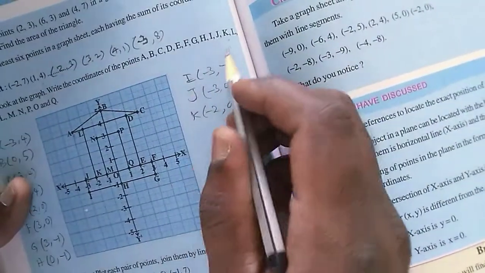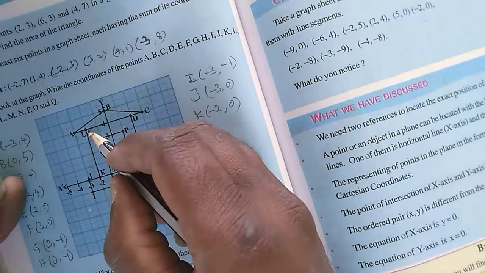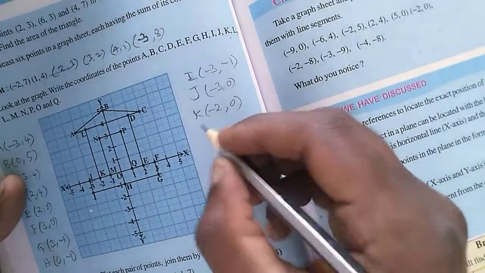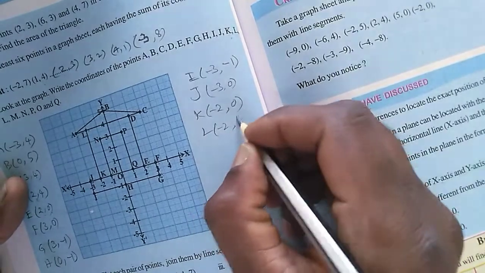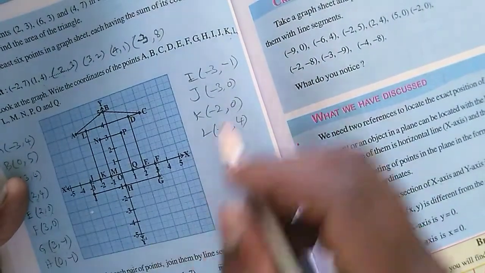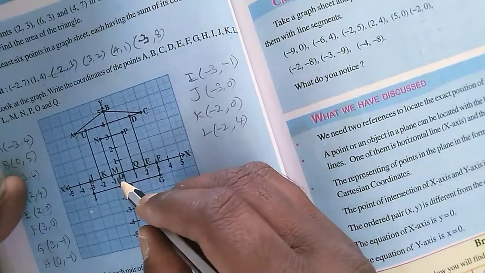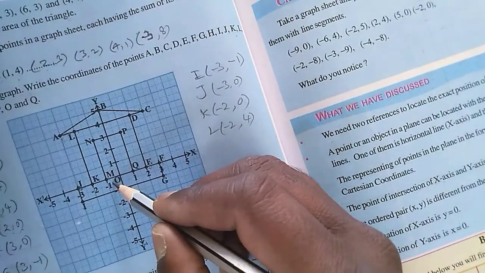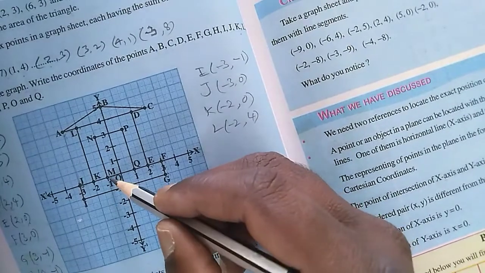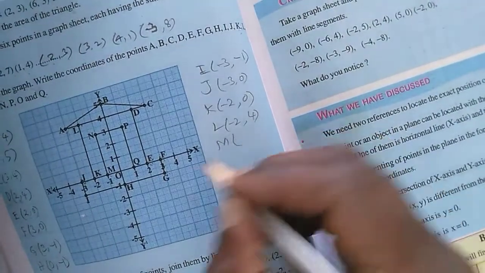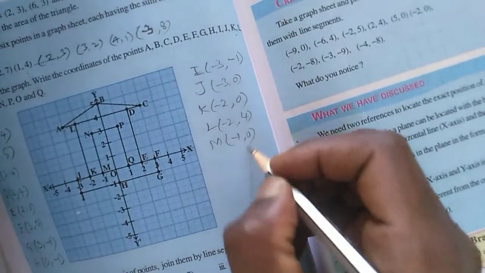Next L. Where is it? Here it is, L in the 2nd quadrant. So x value is minus 2, y value is 4. Next M. Where is M? M is again lying on the x-axis, at minus 1. Since it is lying on the x-axis, y value will be 0. So minus 1 comma 0.